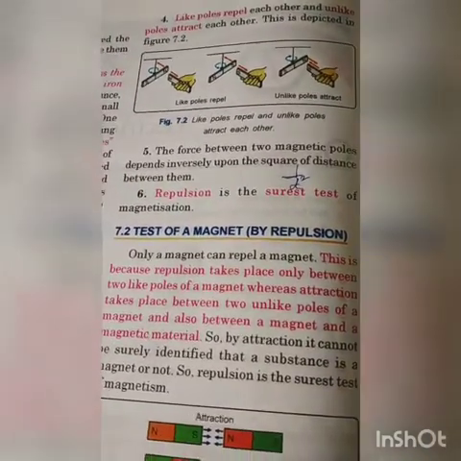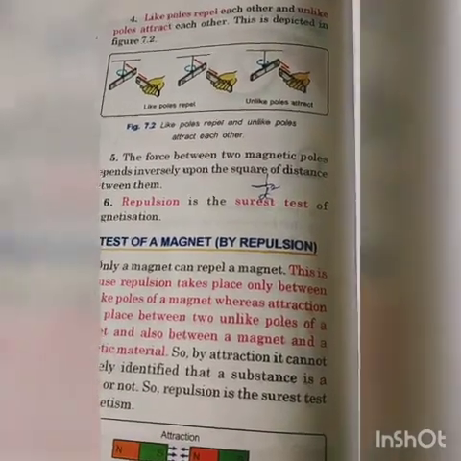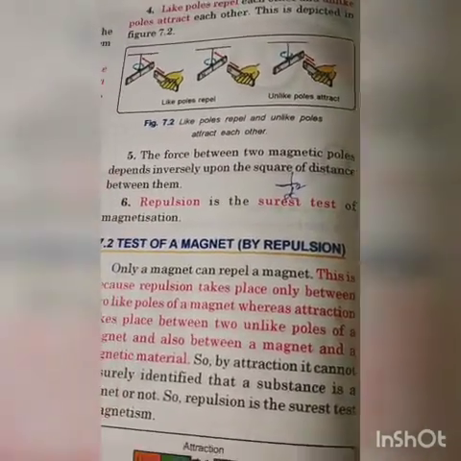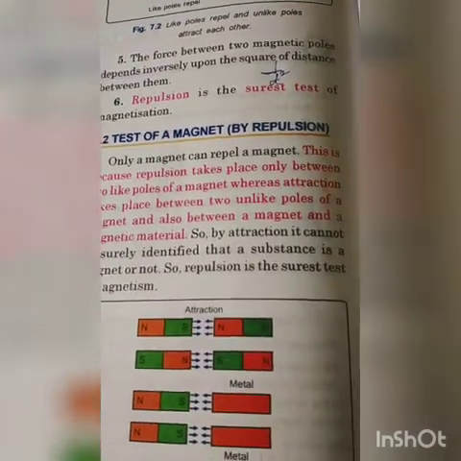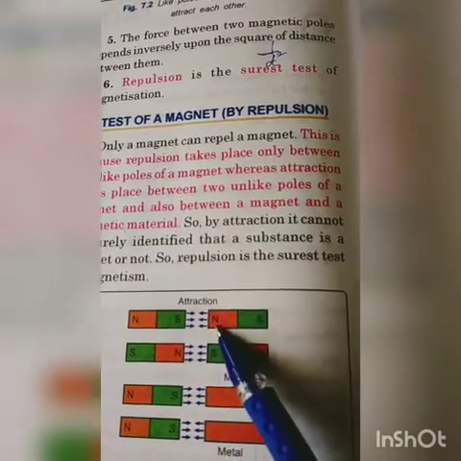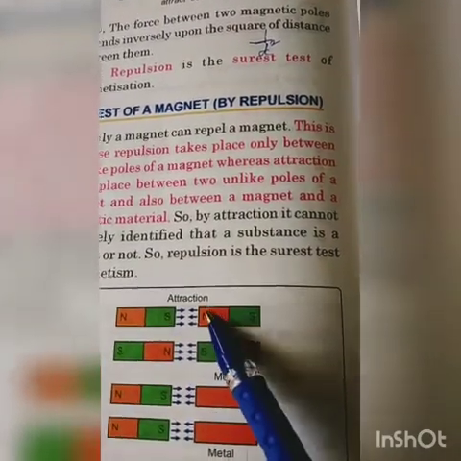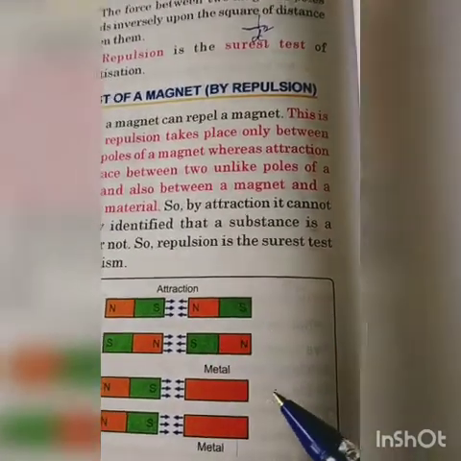Now, to test whether something is a magnet or not, we bring two magnets together. If they attract each other, both of them can be magnets, or only one of them can be a magnet.